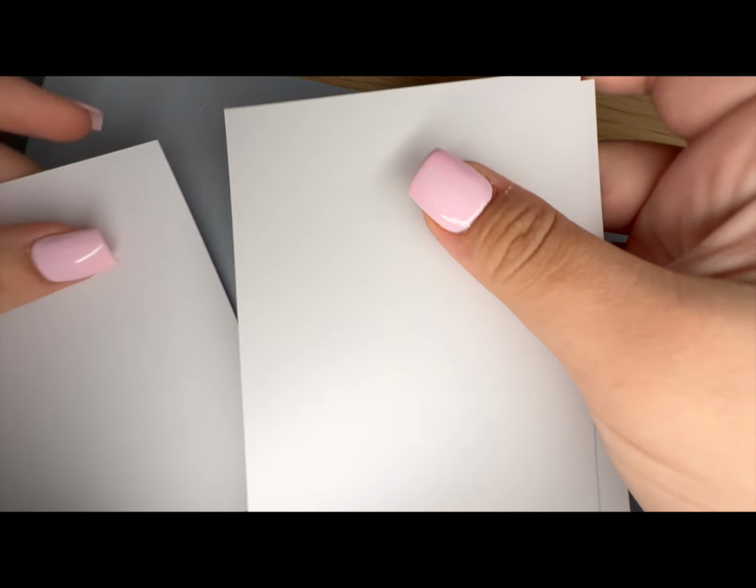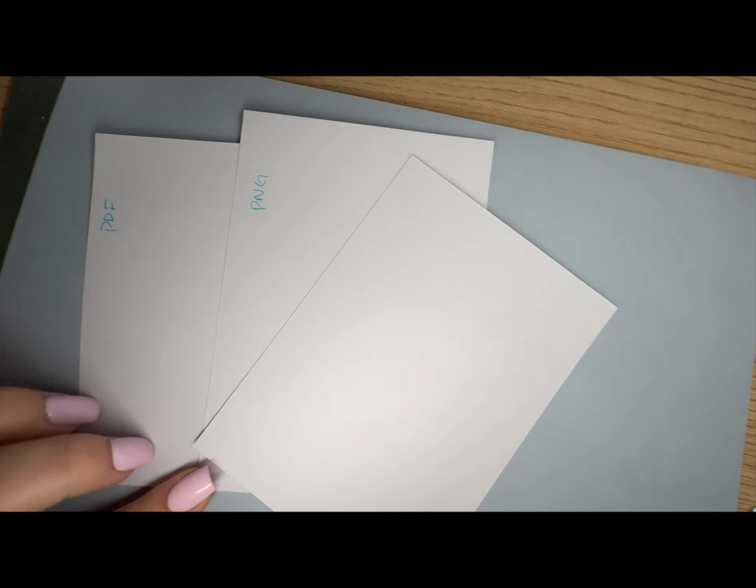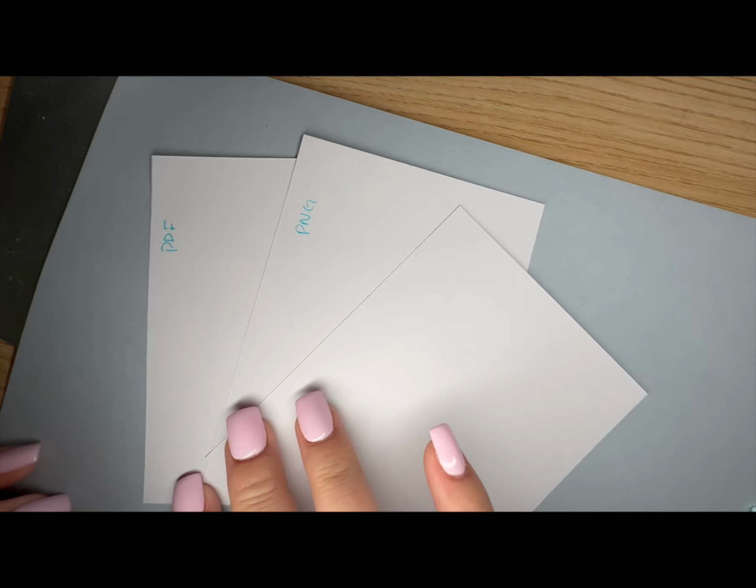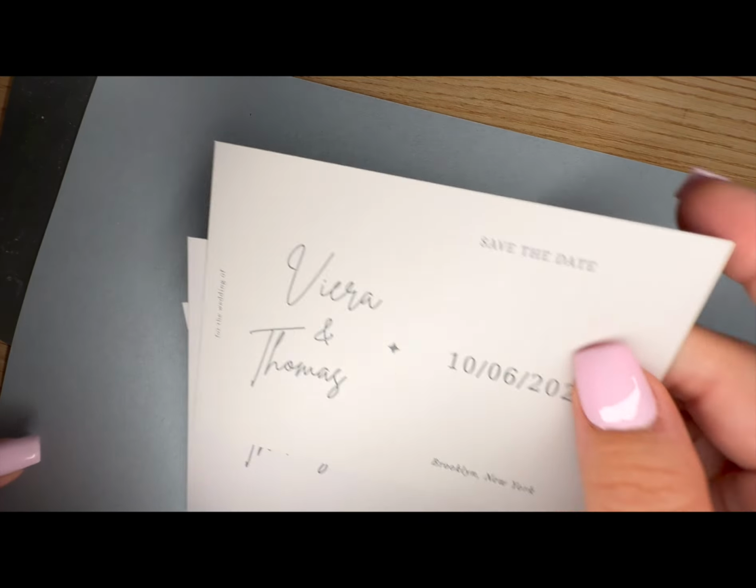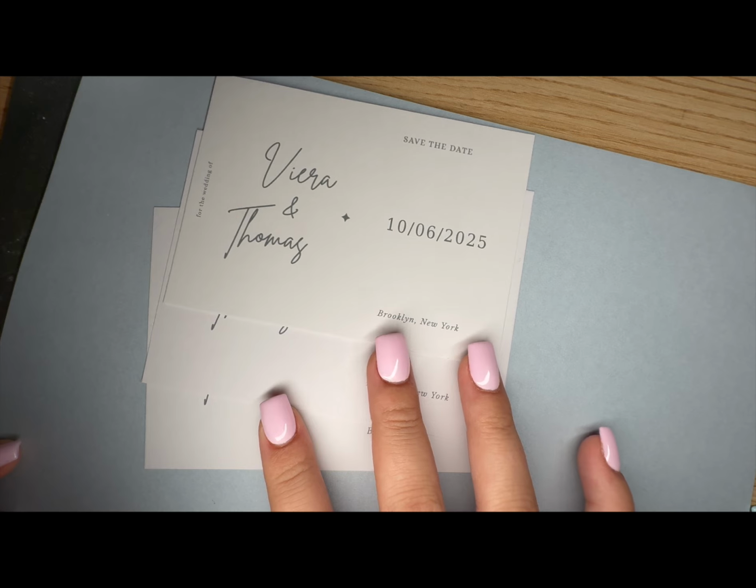And then this is the back of them. They all look the same because, again, it was the same cardstock. It was just the file type that I was testing.